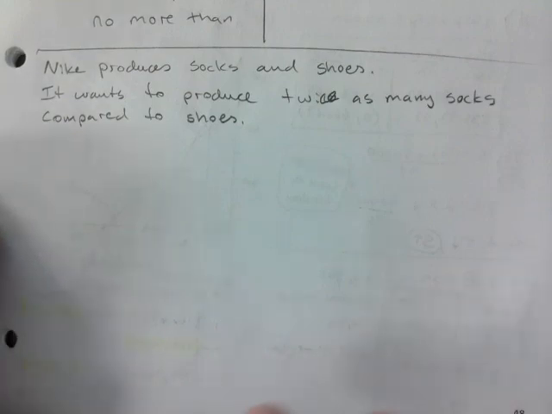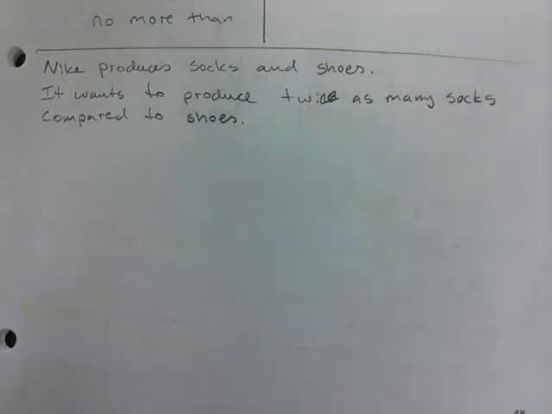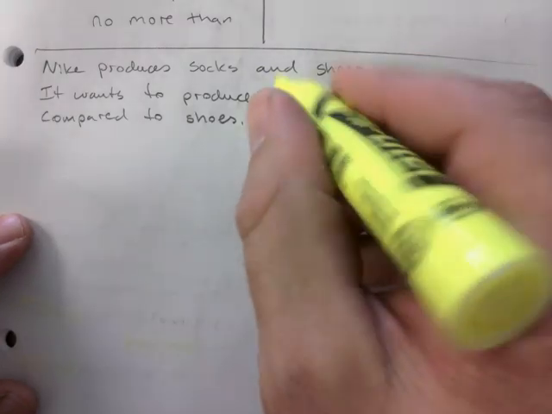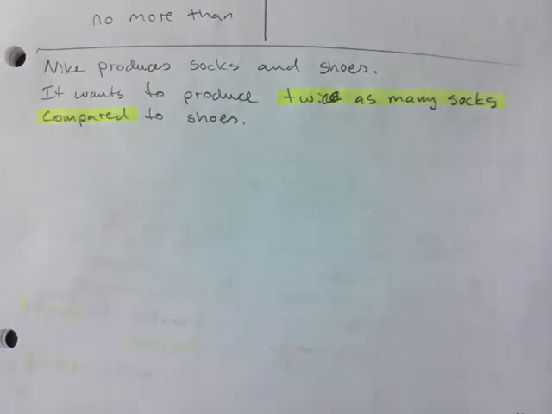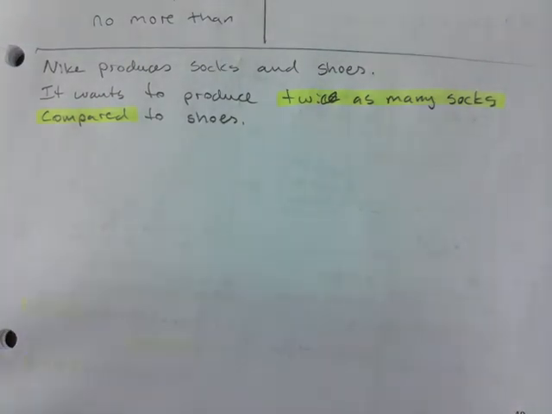Right, the inequality. I'm going to highlight this part, the twice as many. That's the one that, after that, you've seen it all, pretty much.